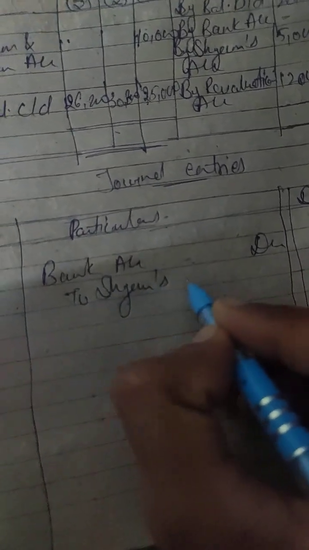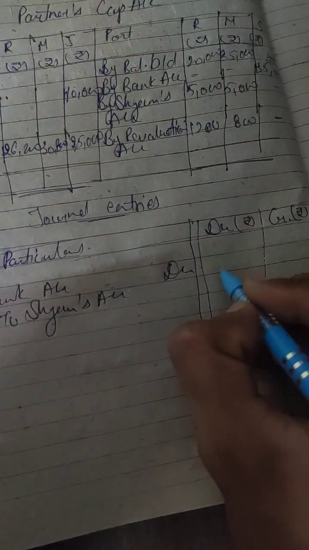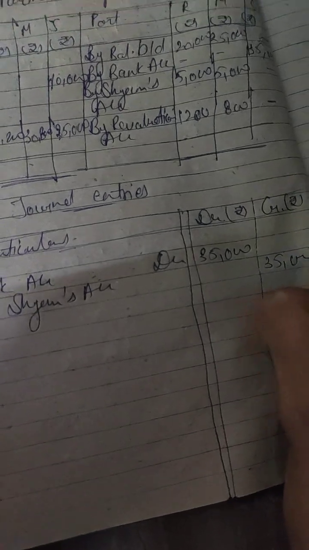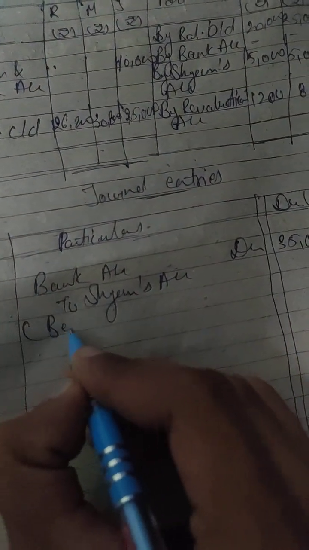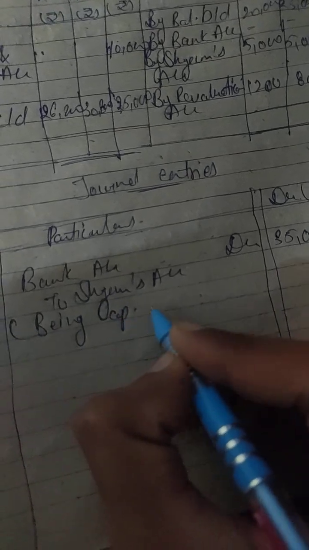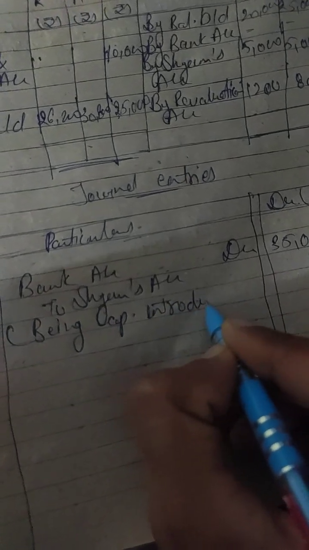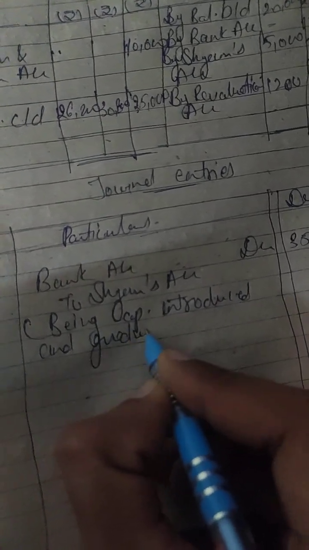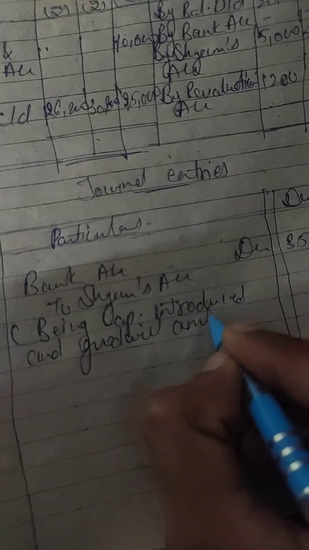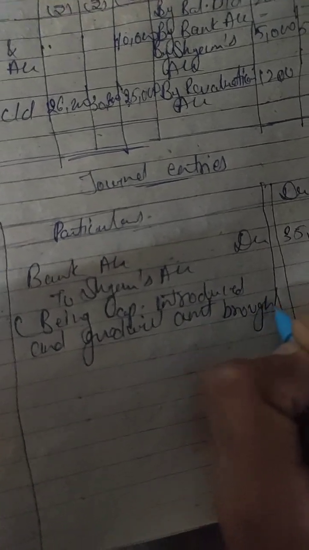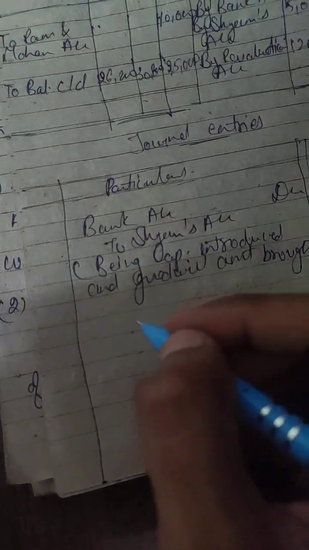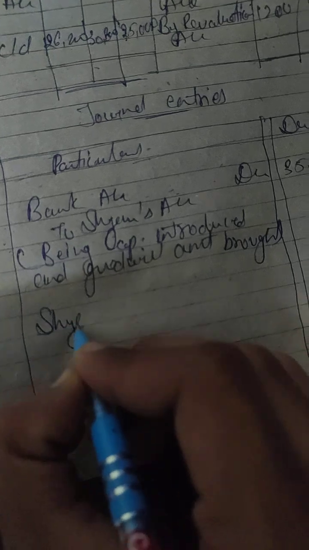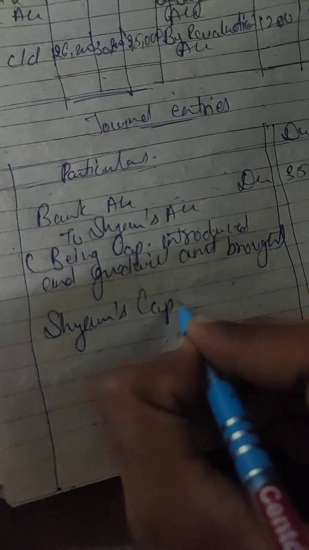He has brought an amount of 35,000. Narration we can write: being capital introduced and goodwill amount brought in. This is the first entry. Now let's distribute this goodwill amount. So Sham's capital account we will debit.